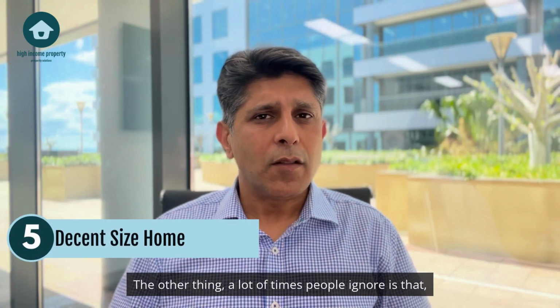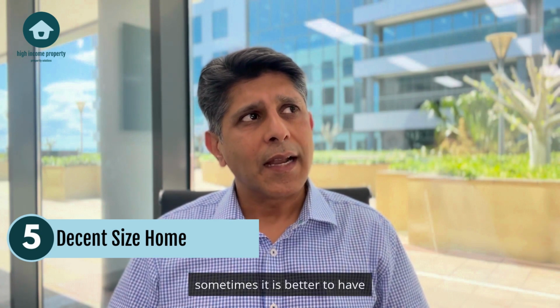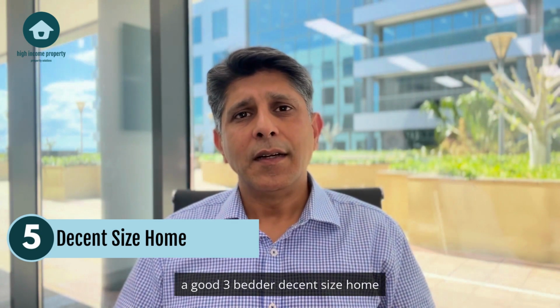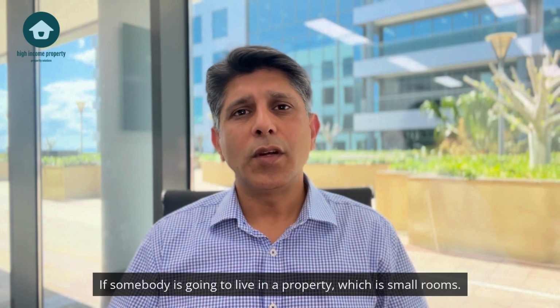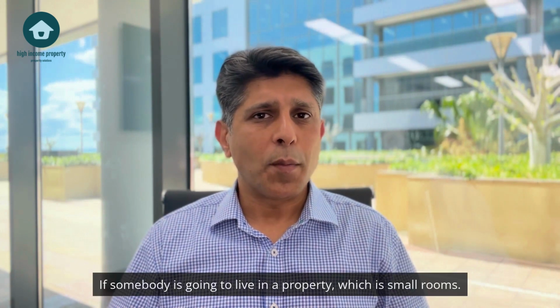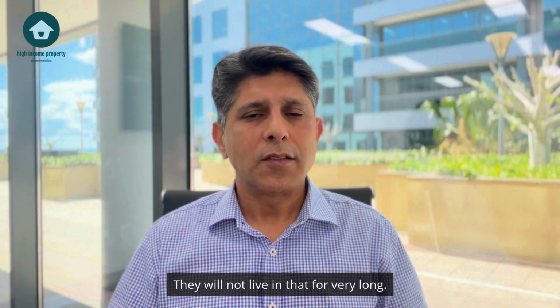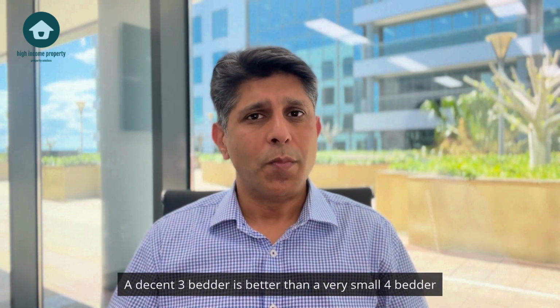The other thing which a lot of times people ignore is that sometimes it is better to have a good 3-bedder decent sized home versus a small 4-bedder house. It is about usability. If somebody is going to live in a property which has small rooms, they will not live in that for very long. So a decent 3-bedder is better than a very small 4-bedder.